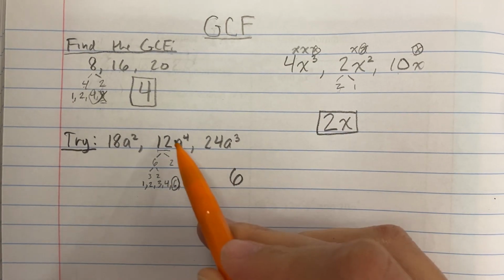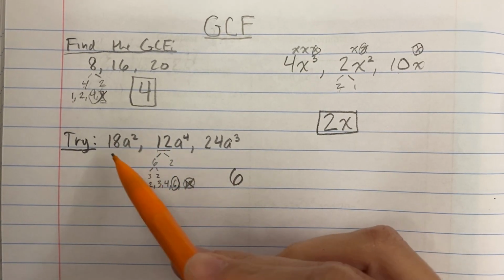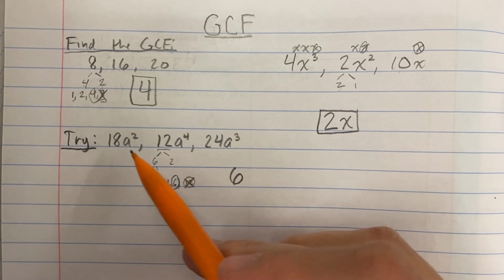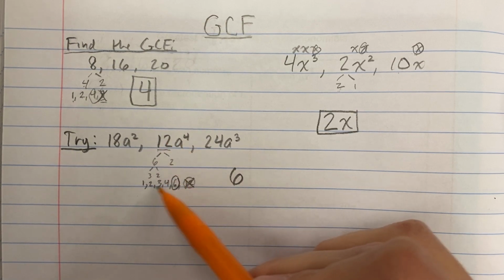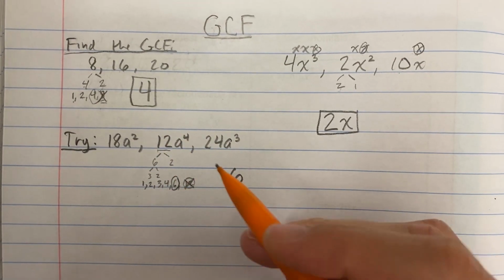Okay, now a really common mistake when the greatest common factor is something like 6 is that someone will say, oh, the greatest common factor is 3 or it's 2. Yes, those are common factors, but it's not the greatest. So again, I would really encourage you to list out the factors of the smallest number and then just work your way from largest to smallest.